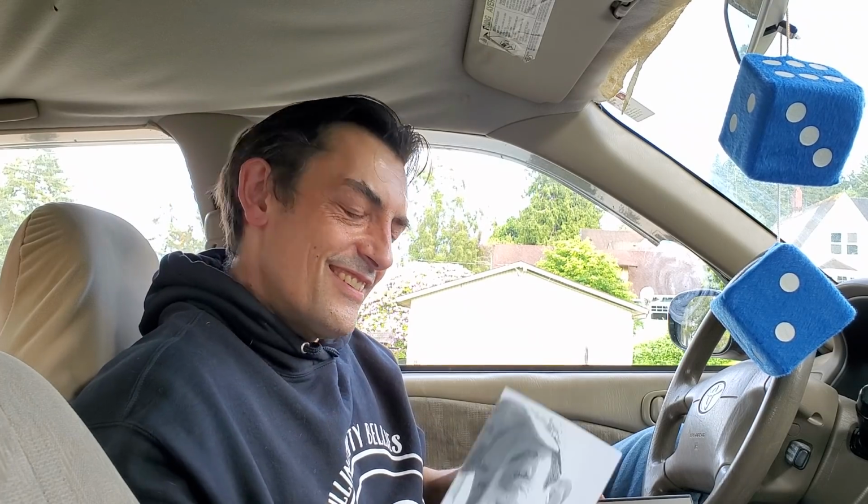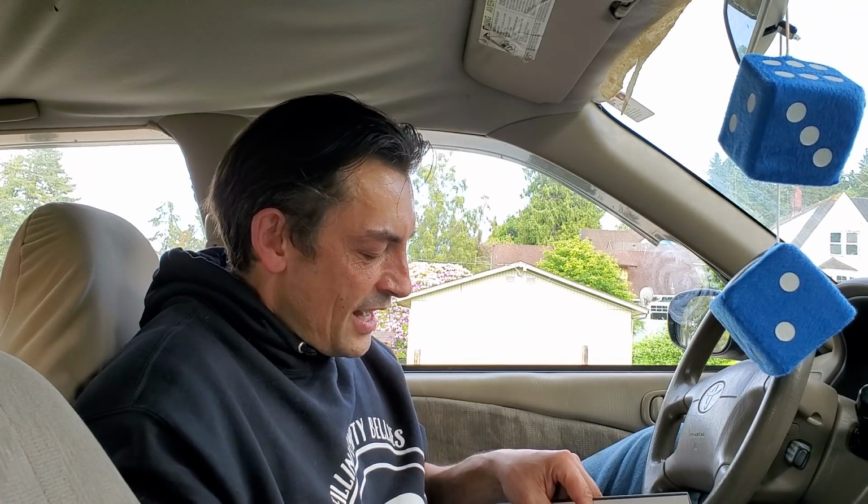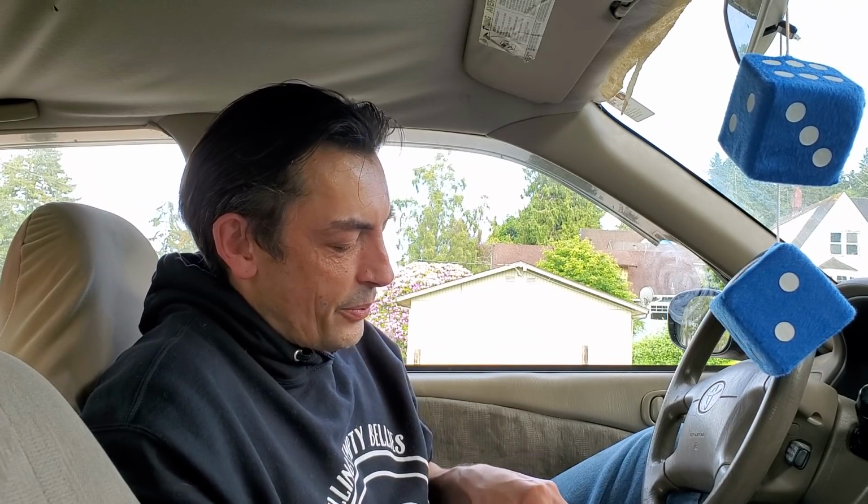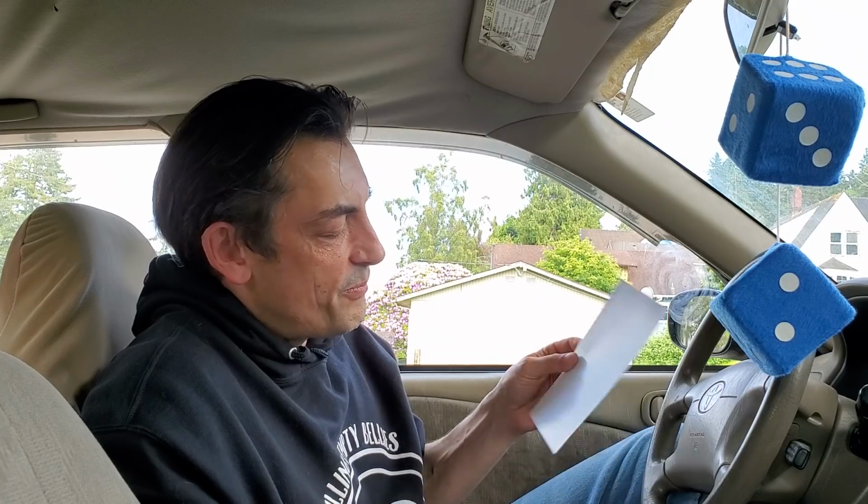Oh, right on. Some more postcards. I love these postcards that UFO Engines puts together. They're pretty cool. So maybe I'll mail some of these out. What do you guys think? Should I mail some of those out? Thank you, UFO Engines. I really appreciate it.